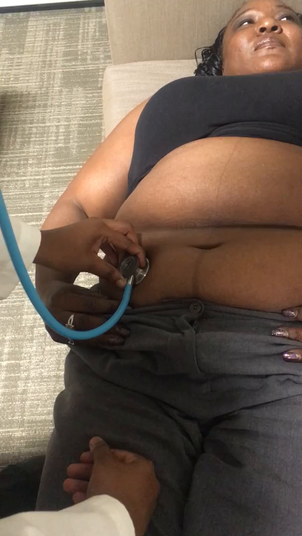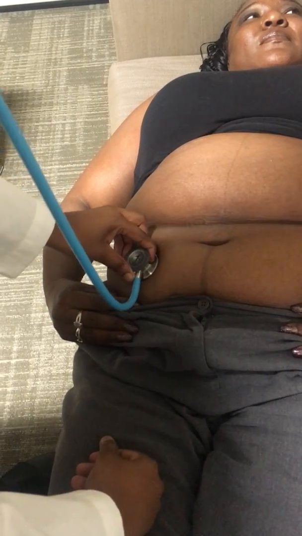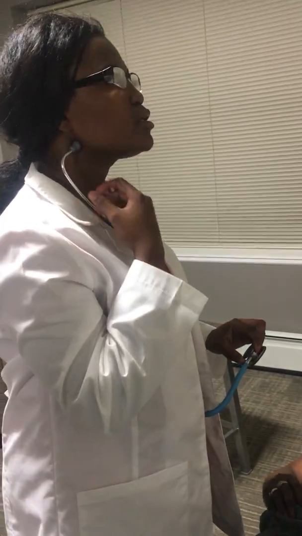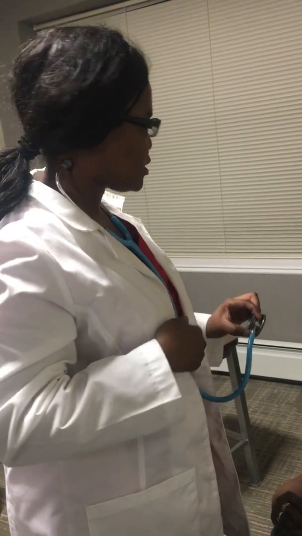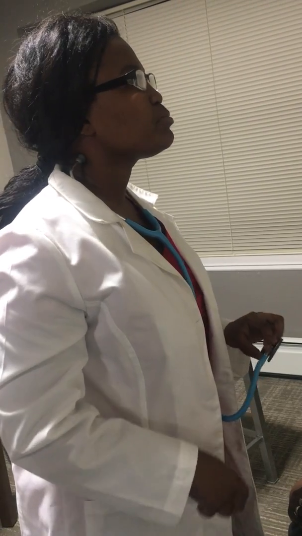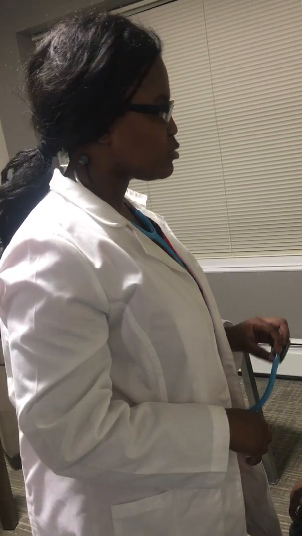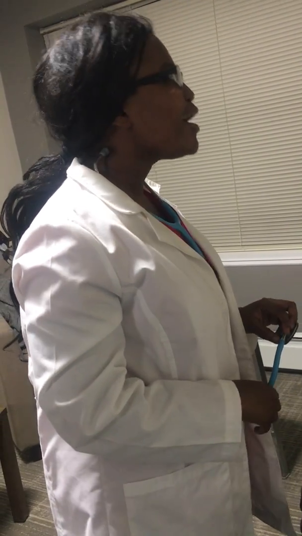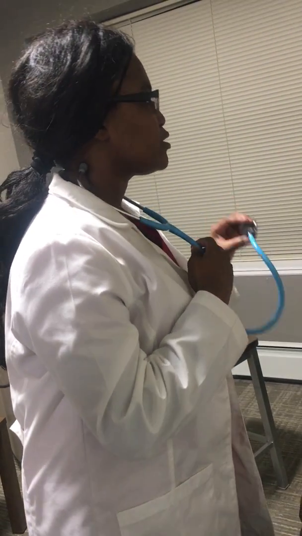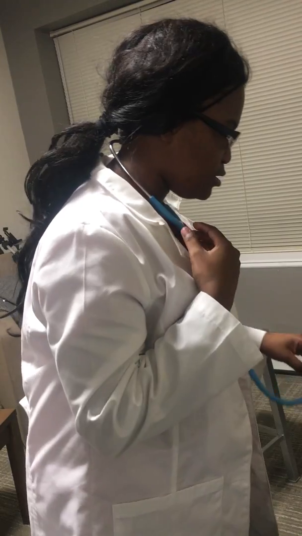And the right. Okay. And then, so all four quadrants had no bruits or any abnormal findings. Her bowel sounds were present in all four quadrants, and they were normal active. And now lastly, we're going to do the aorta, which is above the umbilicus.